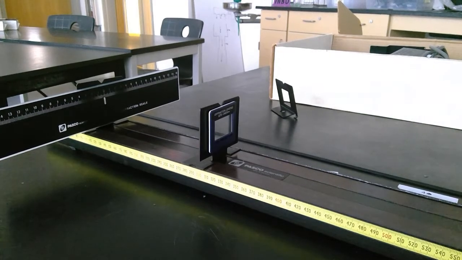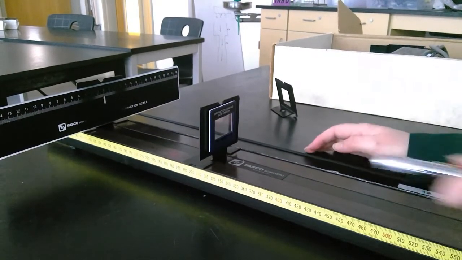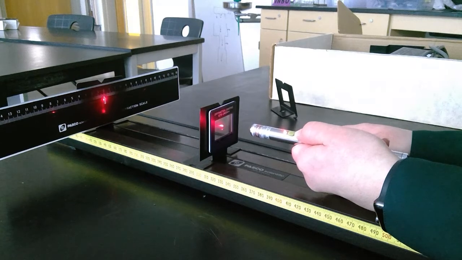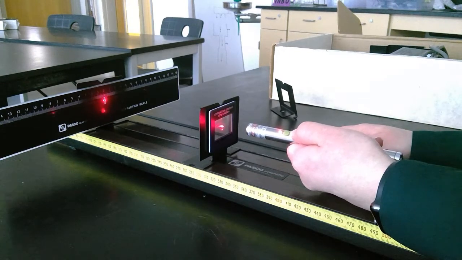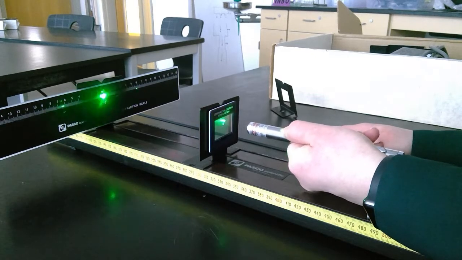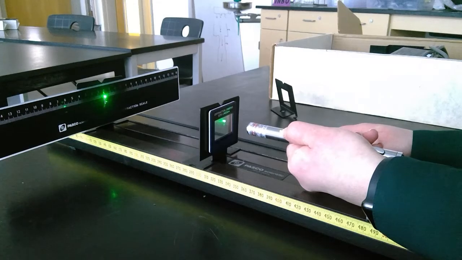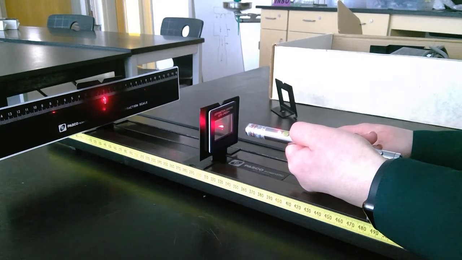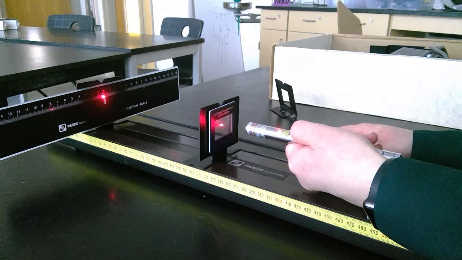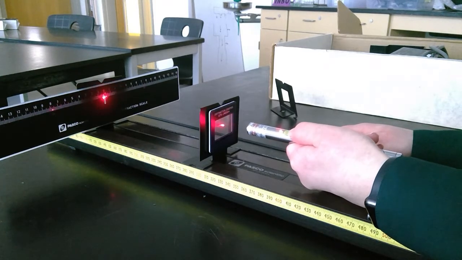Okay, that should make our data collection a little easier. Let me go ahead and get that red light there. And there we go. We see with the longer wavelength, we have an interference pattern that's a lot more spread out than it was with the green. The green is still right around 6, and the red looks like it's closer to about 7.5. I would say right around 7.5 centimeters between the m equals 0 and m equals 1 maxima.